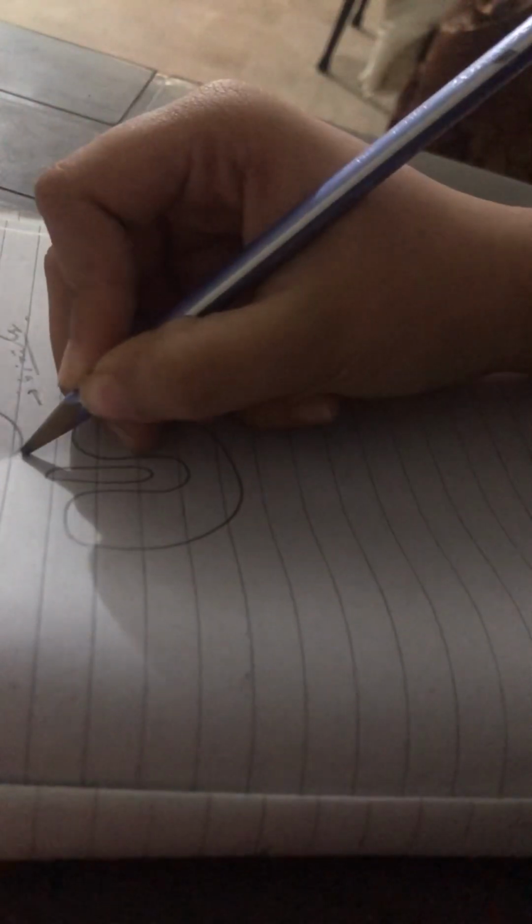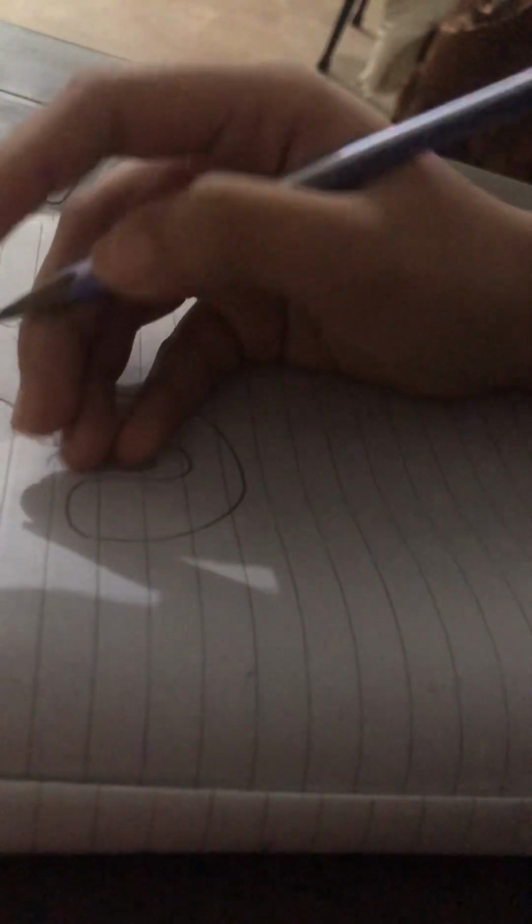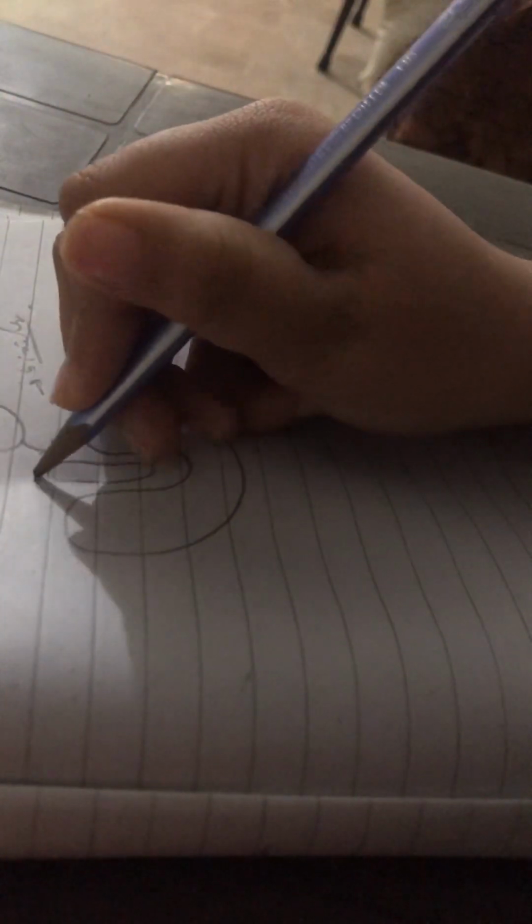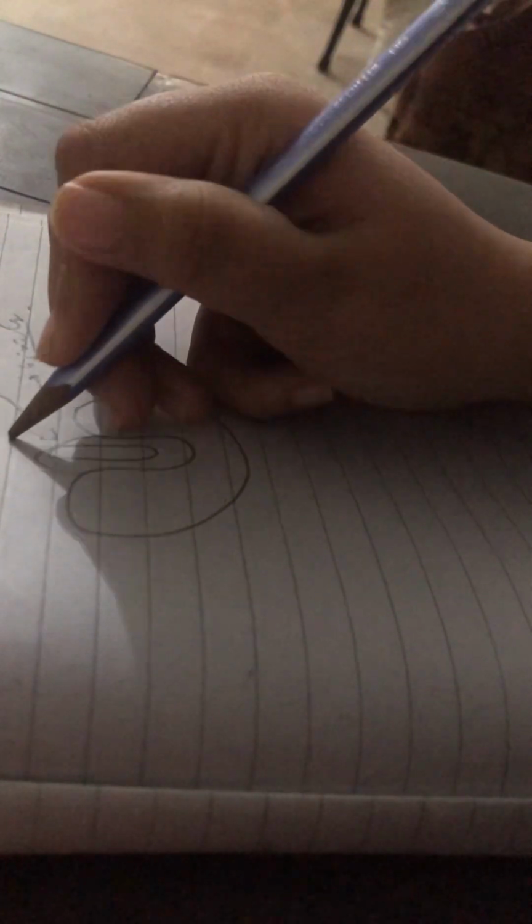And it will block the original substrate's active site. Suppose this is the original; it will block this site, because another molecule similar to the substrate will attach to this site and block the active site of the original substrate. So that is called competitive inhibition: another molecule similar to the substrate binds to the active site and blocks the original substrate.